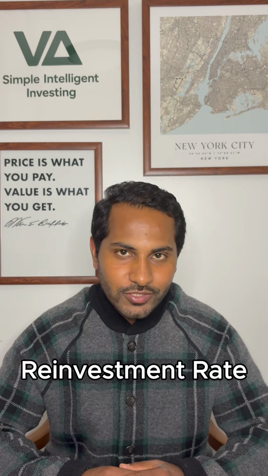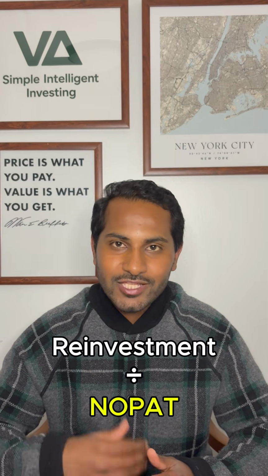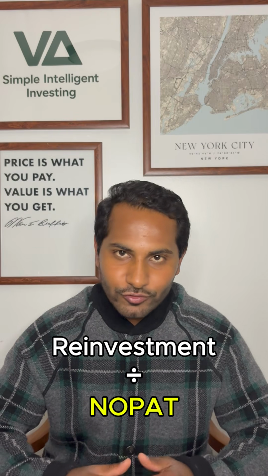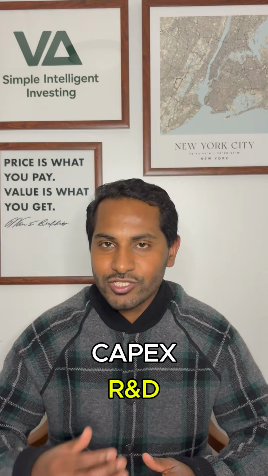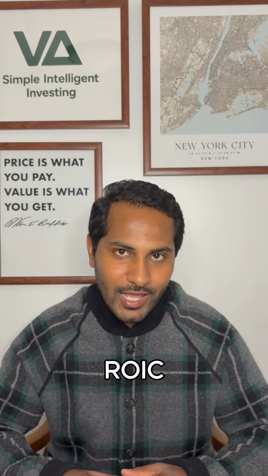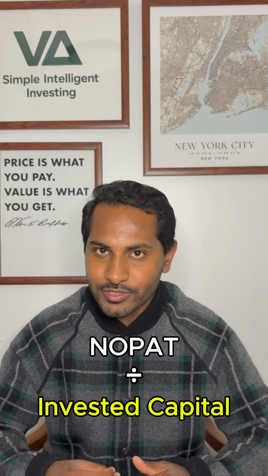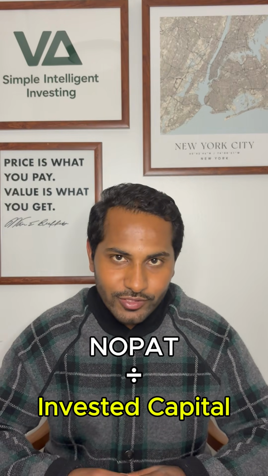Reinvestment rate is a portion of the company's operating profits that gets put back into the business to fund future growth. It funds things like capital expenditures, R&D, and expanding operations. Now, ROIC tells us how effectively that capital is used. In simple terms, it tells us how much profit a company generates for each dollar that it reinvests.